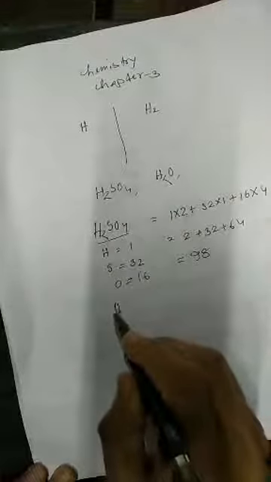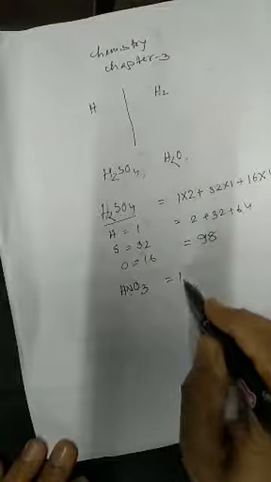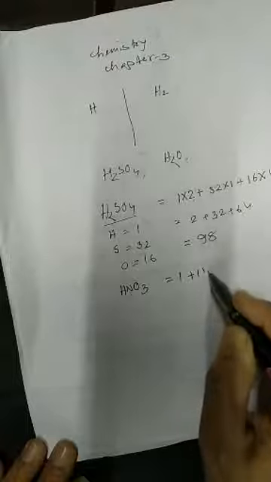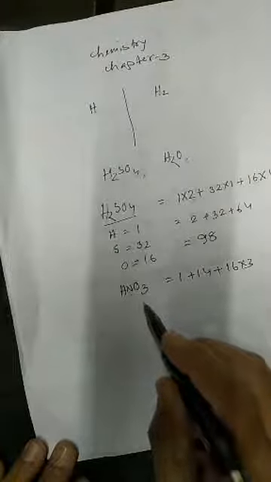Okay, similarly nitric acid: 1 atom of hydrogen, 1 atom of nitrogen, 3 atoms of oxygen. So 1 plus 14 plus 16 into 3 atoms of oxygen.